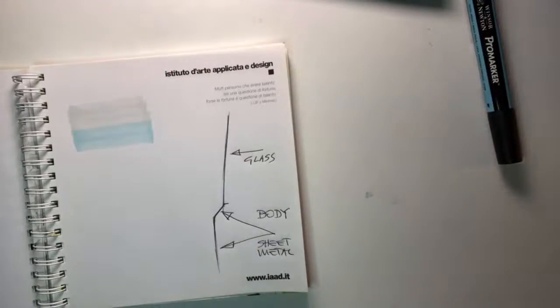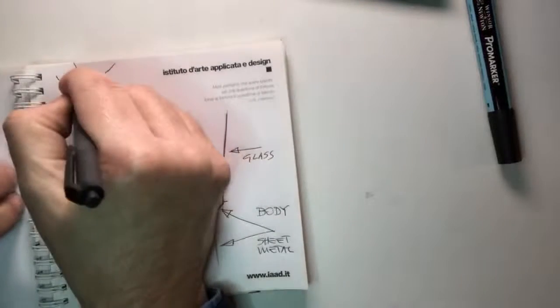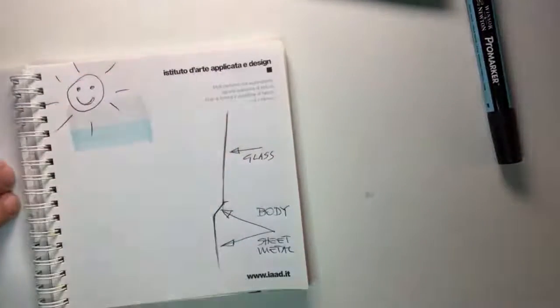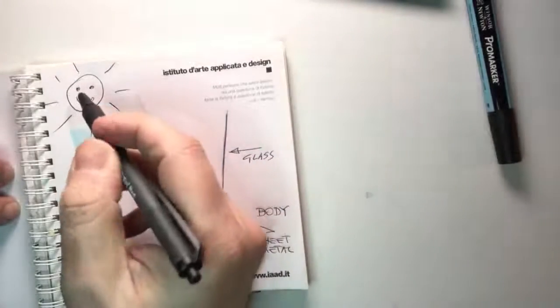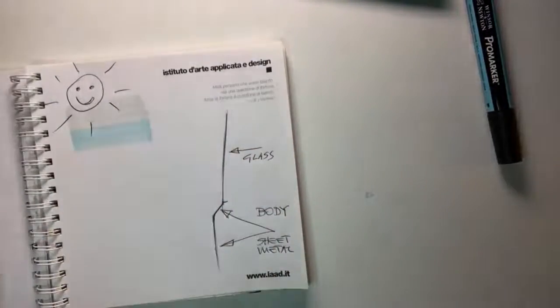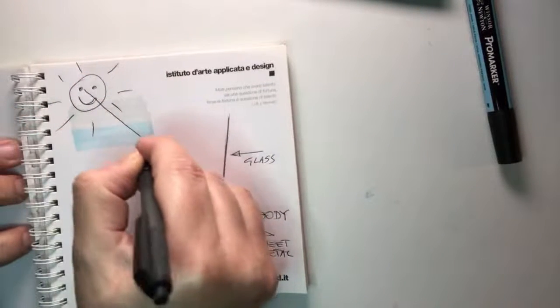Now, you have to imagine that the light, so the sun, okay? All right? The sun is coming from the left, higher corner. And the direction is this one.